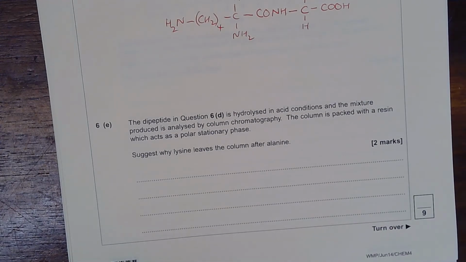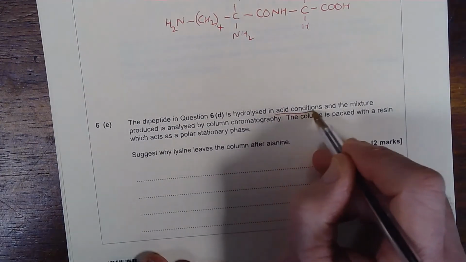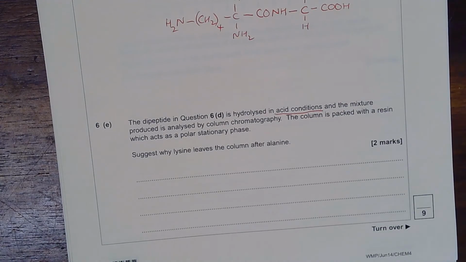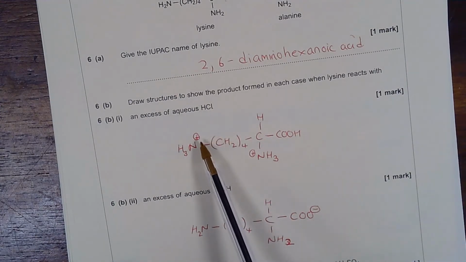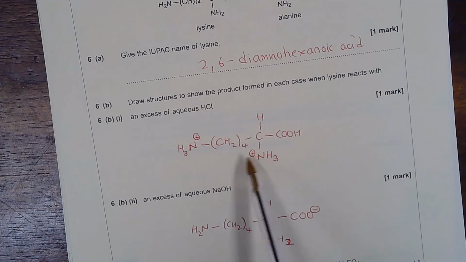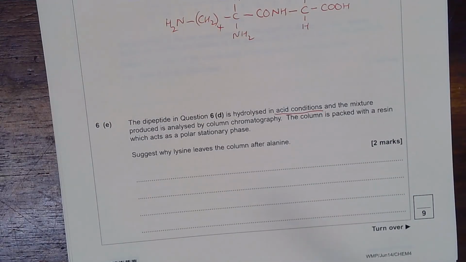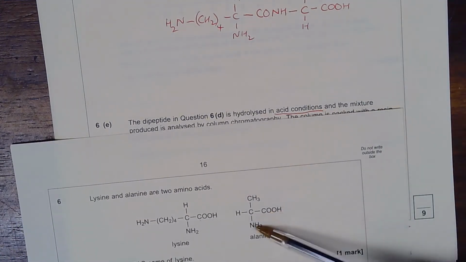So, just why lysine leaves the chromatography column after the alanine. Well, it's being hydrolyzed in acid conditions, it says. So if we remember back to our answers for acid conditions for our lysine, you can see that under acid conditions it would have a 2 plus charge. Whereas the alanine, which has a structure with only one amino group, in acid conditions it would have a 1 plus charge.